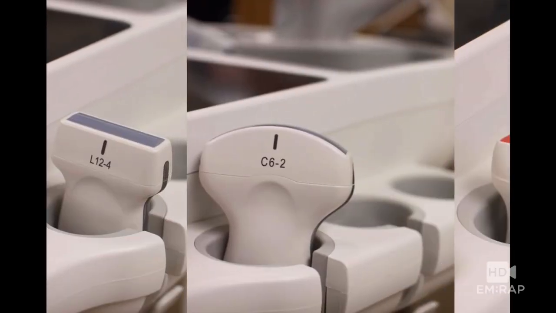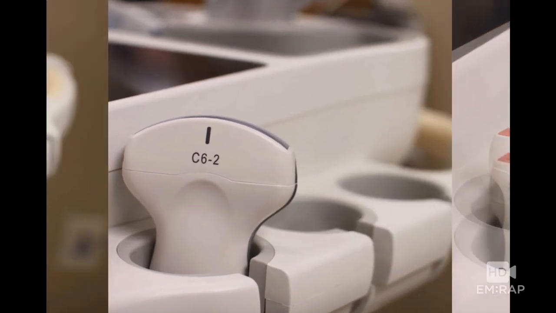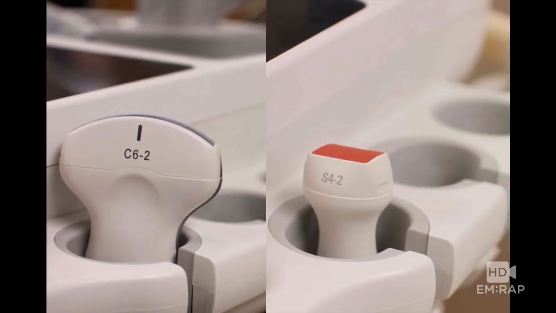What we're going to talk about today is how you can use ultrasound to identify pulmonary edema. For this exam, you can use any of the three main ultrasound transducers, but my favorite probe for this is going to be the curvilinear probe. If you don't have the curvilinear probe, the phased array will work just fine.